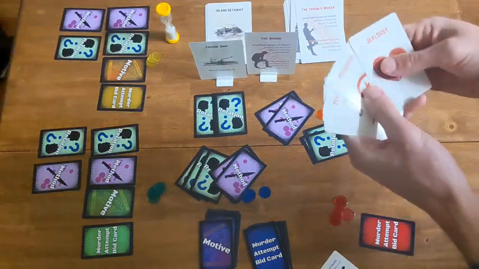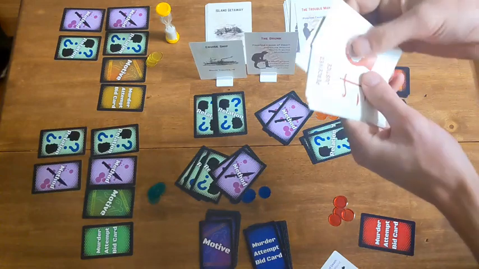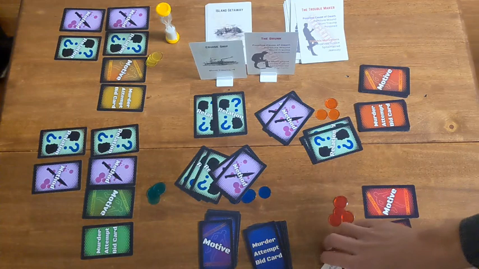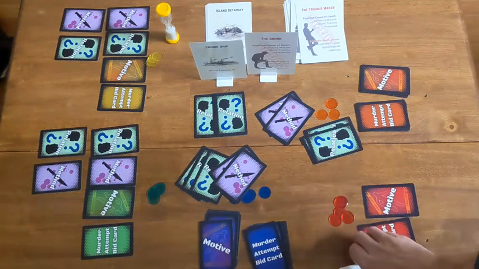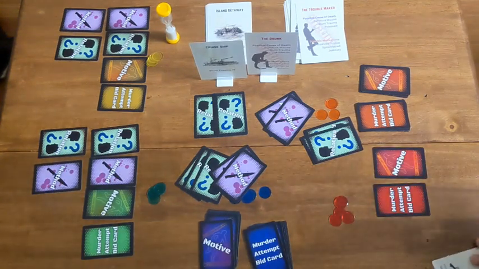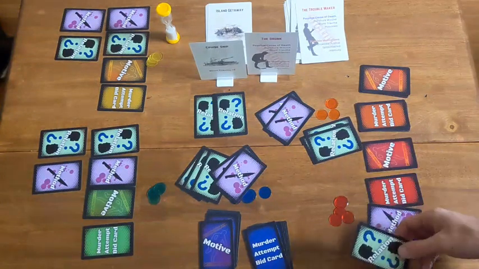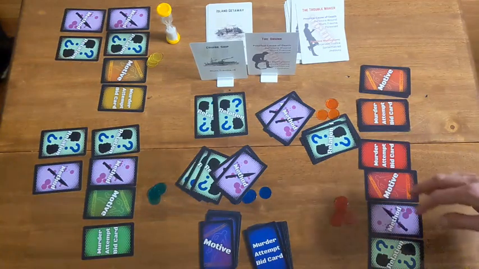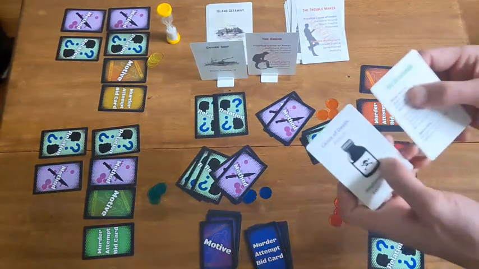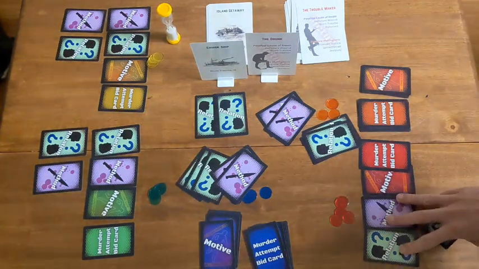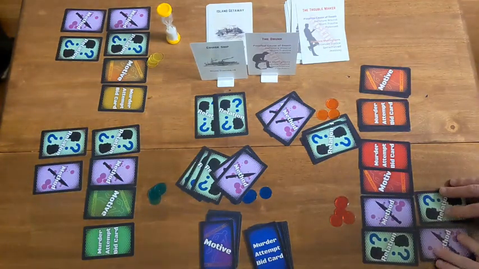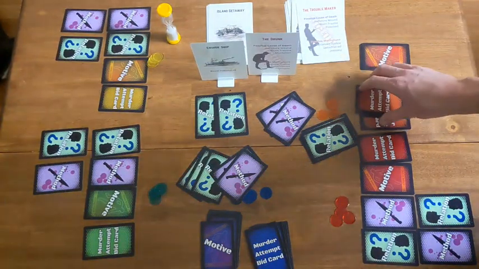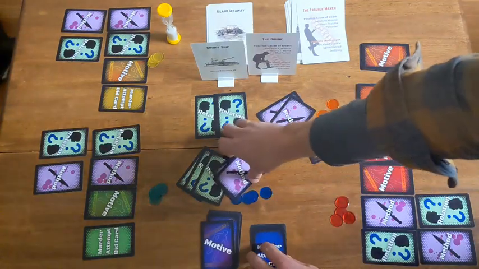Their highest matching motive is psychotic. So they will place that one down, and they will place it alongside of their chosen method and relation card. They will place their ones they're hiding in the back. And now red is good to go. Let's go ahead and do blue.